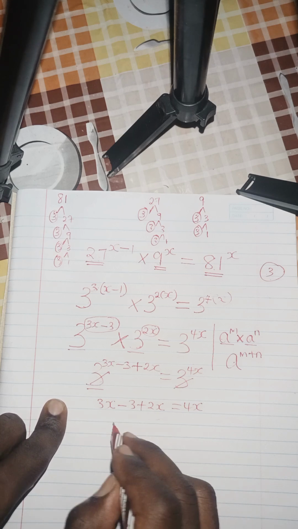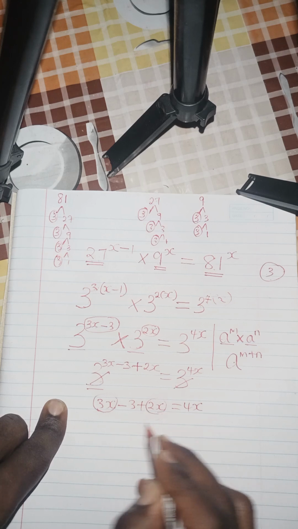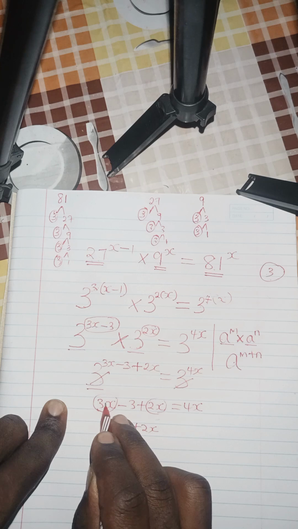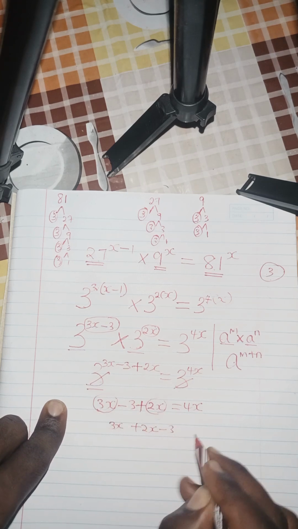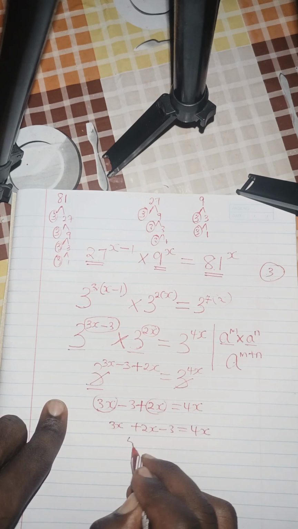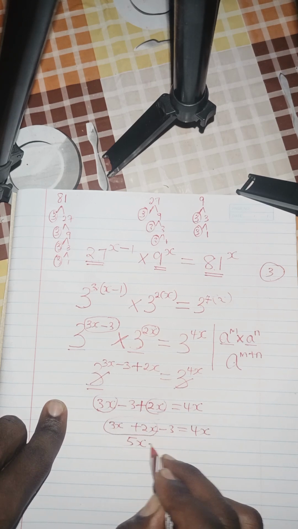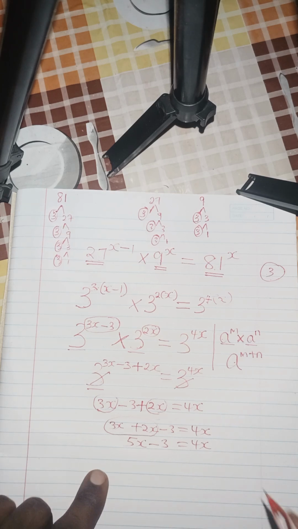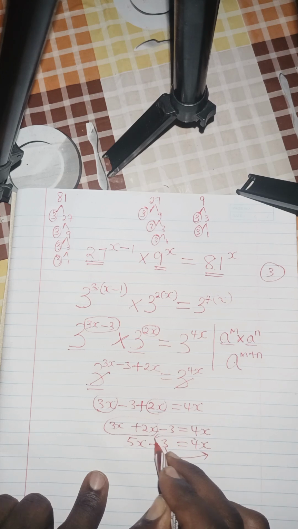Then I collect like terms, 3x plus 2x, then minus 3, is equal to 4x, which gives 5x minus 3 equals 4x. I further collect like terms, taking minus 3 to one side and 4x to the other side.